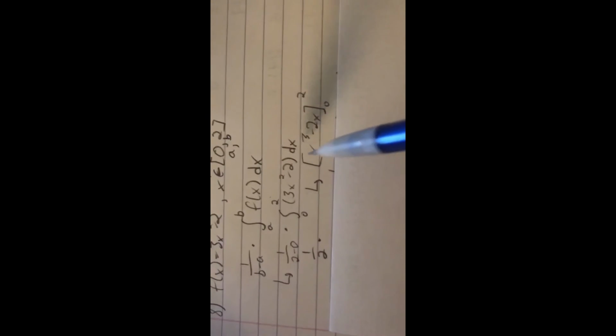So this is just 1/2, and then this is the antiderivative of this from 0 to 2, and you do the fundamental theorem of calculus, so you get 8 minus 4 minus 0, which is just 4. And then you go back, multiply 4 by 1/2, and you get 2.